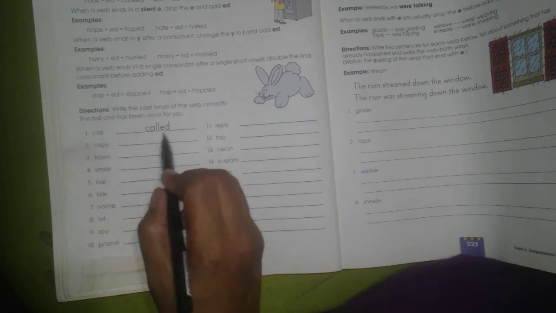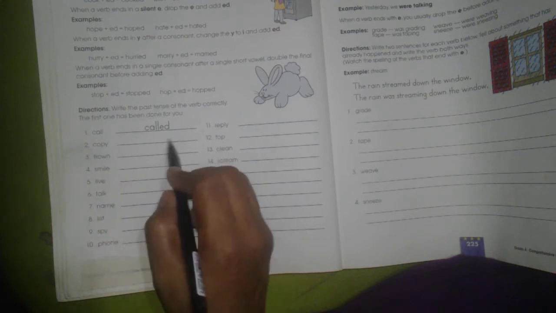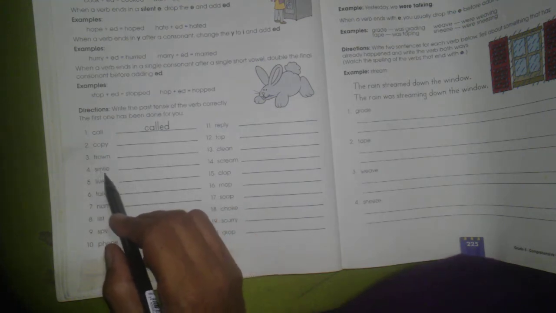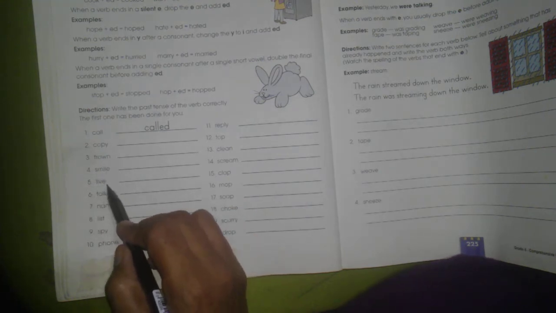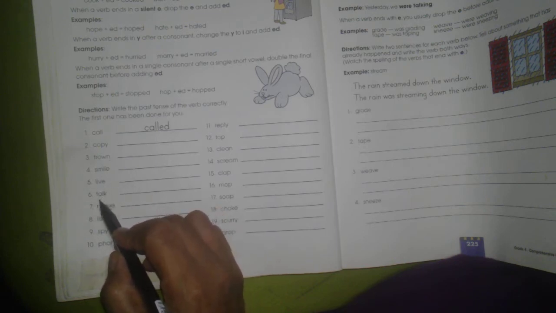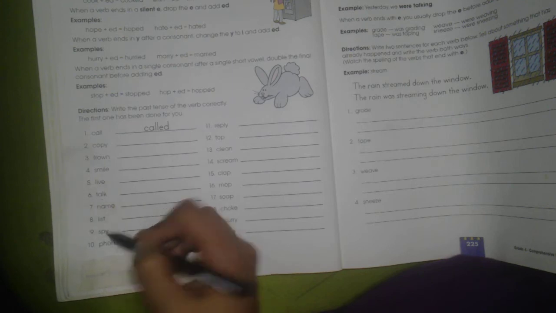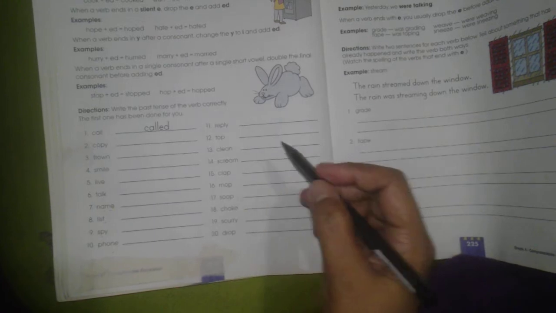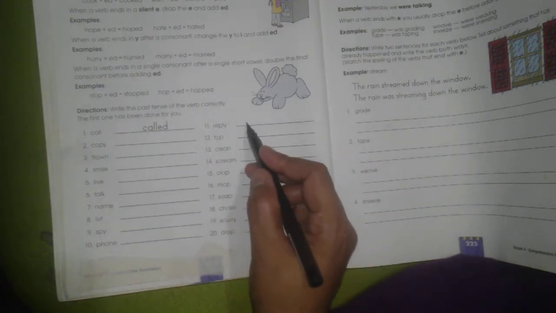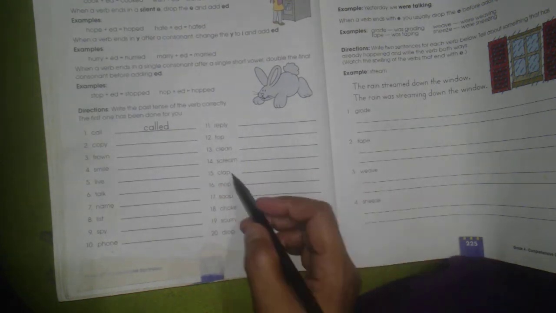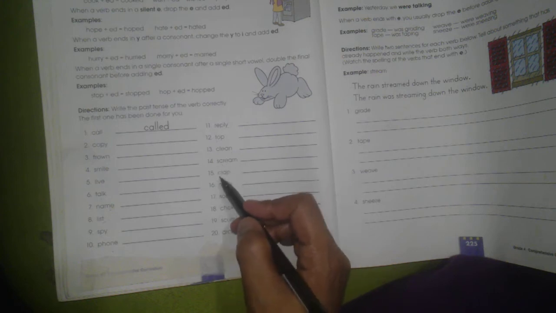One, cold, cold. Copy, copied. Frown, frowned. Smile, smiled. Leave, lived. Talk, talked. Name, named. List, listed. Spy, spied. Phone, phoned. Reply, replied. Top, topped. Clean, cleaned. Scream, screamed. Clap, clapped.